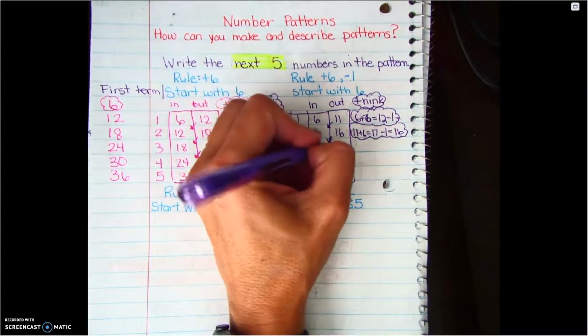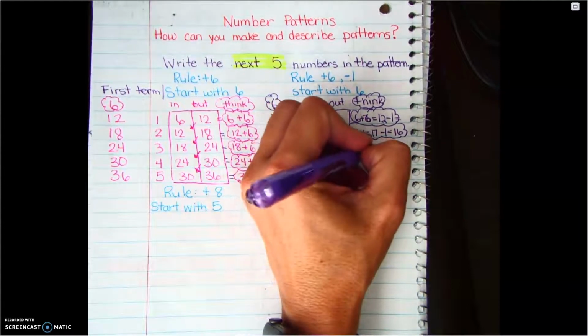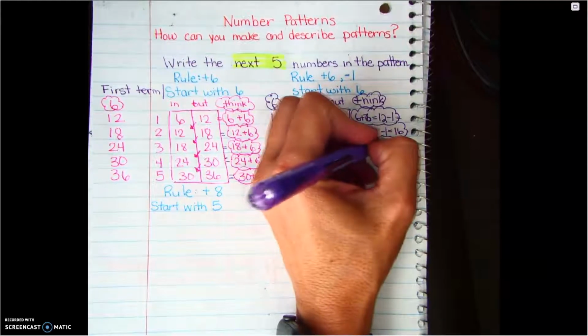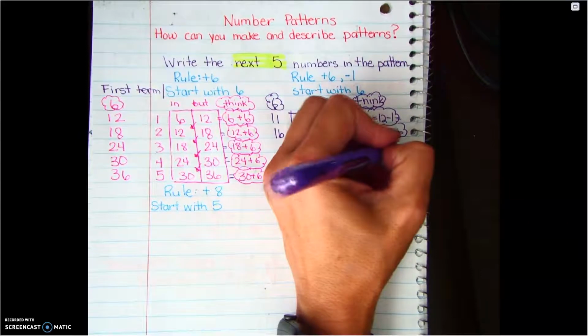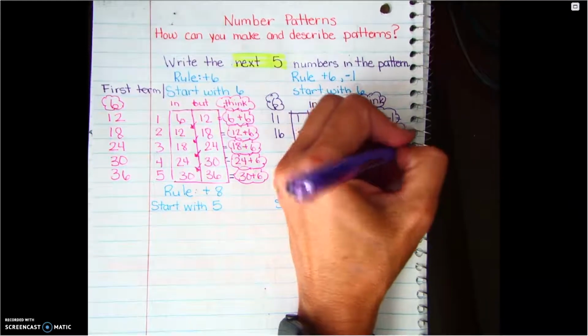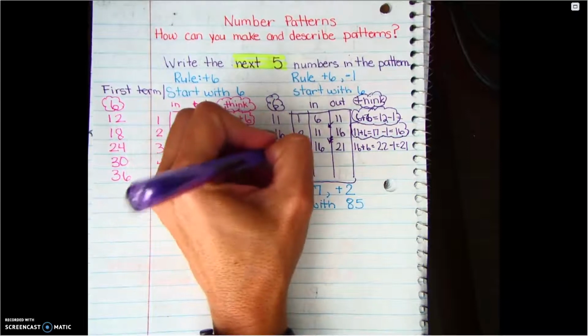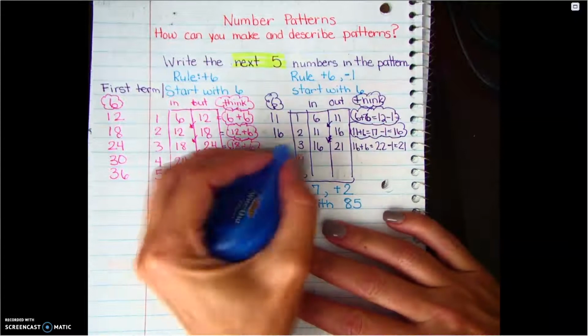So down comes 16. I have 16 plus 6, which is 22. Then I subtract 1 is 21. That's my third one. Whoops. This Corbin's having trouble today.